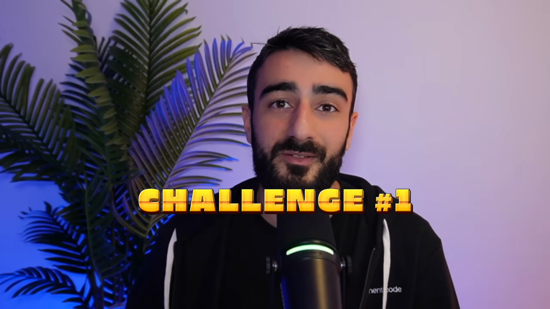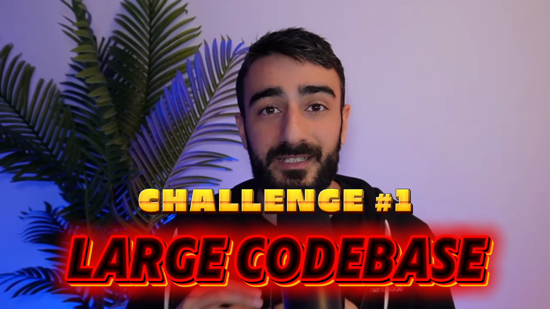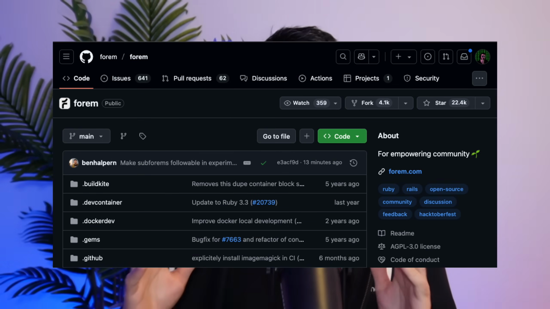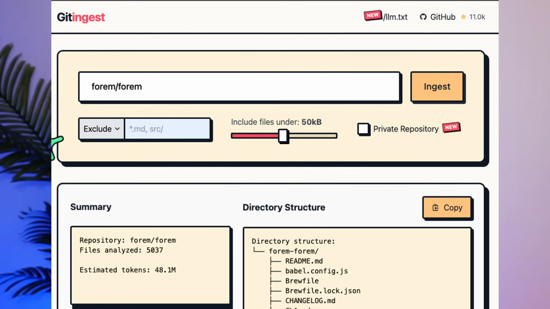The first scenario we're testing for is understanding in large code bases. This really tests the AI agent's ability to gather context effectively. I'm trying to keep this as transparent as possible, so I've chosen an open source code base. This is Forem. This code base is huge. It powers DEV.to. It's over 48 million tokens, over 1 million lines of code.